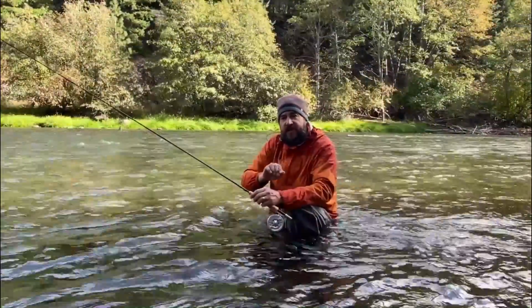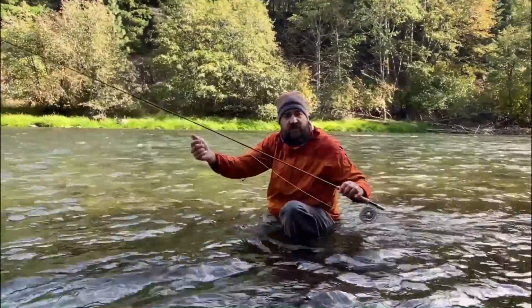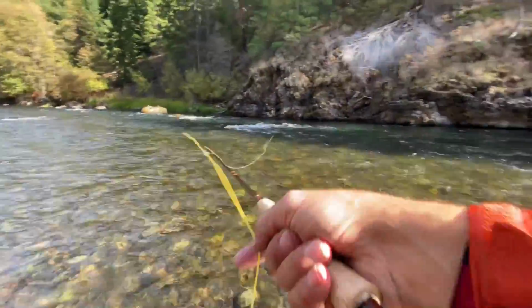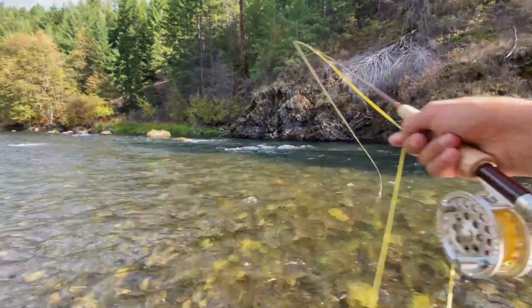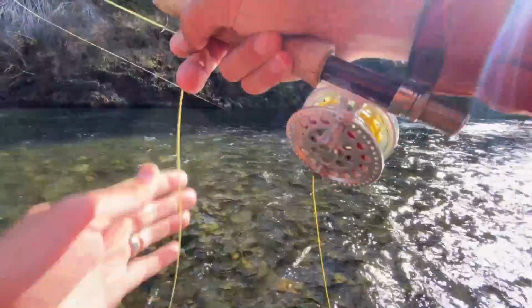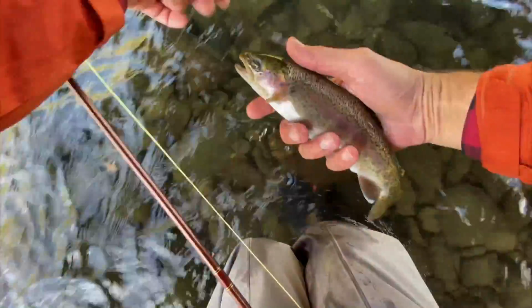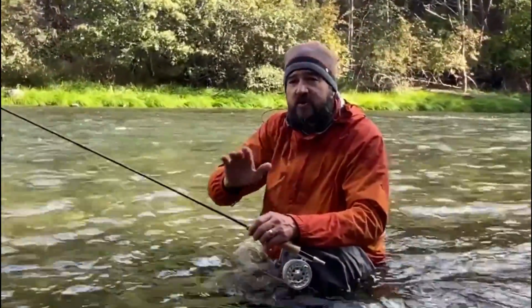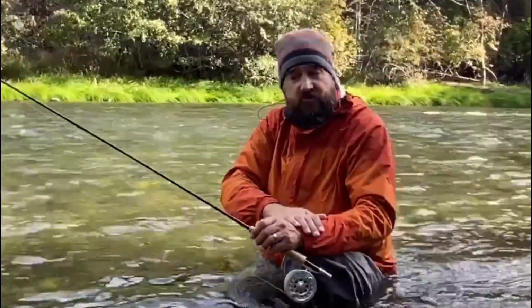And don't be afraid to change up. For example, I was using this October caddis by itself, wasn't getting any action at all, put the nymph dropper on it, and all of a sudden I started catching fish. So if you're fishing one setup, give it 20 minutes to half an hour. If you don't have any action at all and you're going through some really good water, don't be afraid to change it up and try something else.